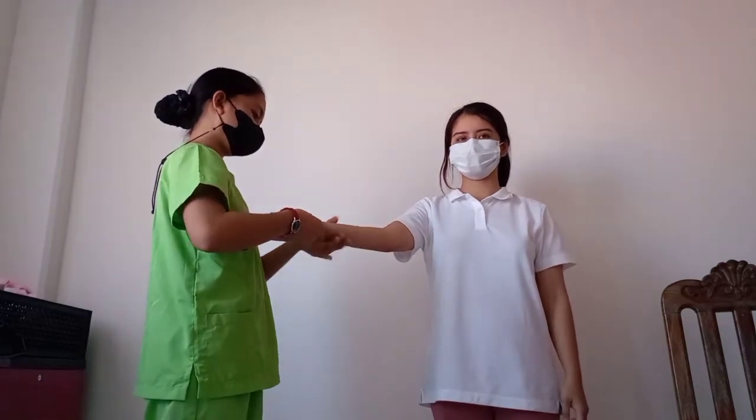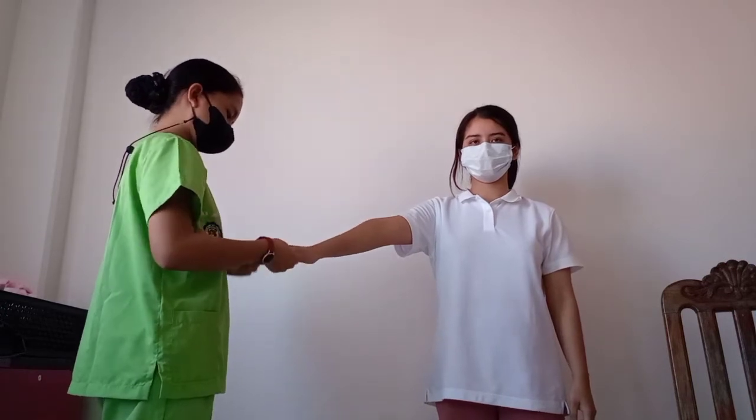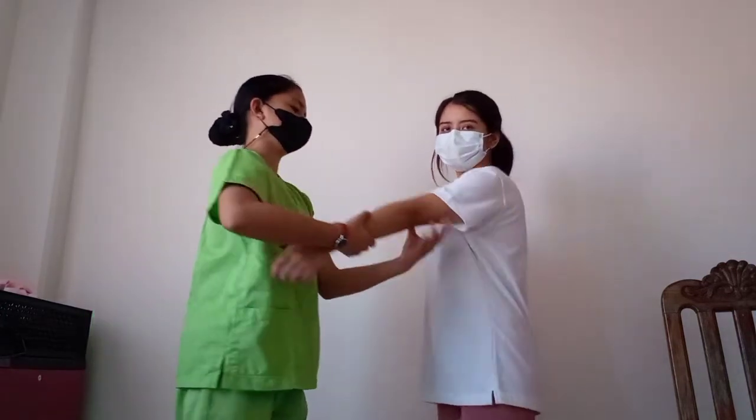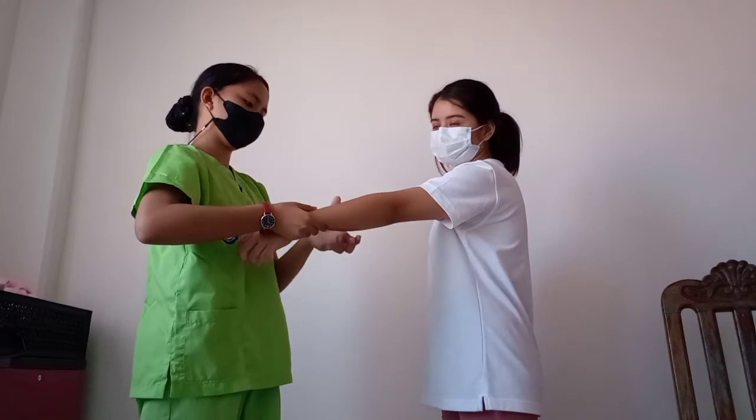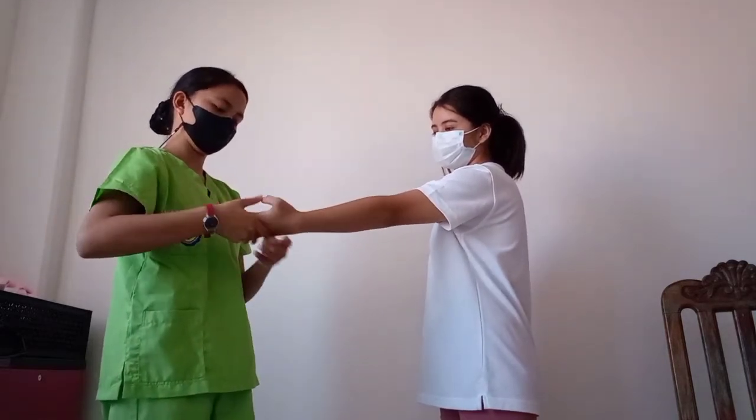Hands. And instruct the patient to extend and spread the fingers. Make a fist with thumb across the knuckles.